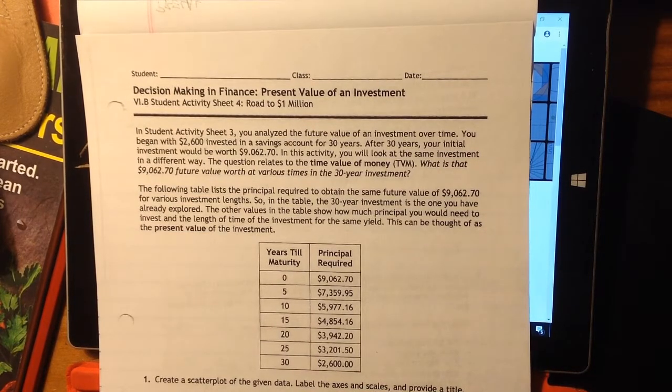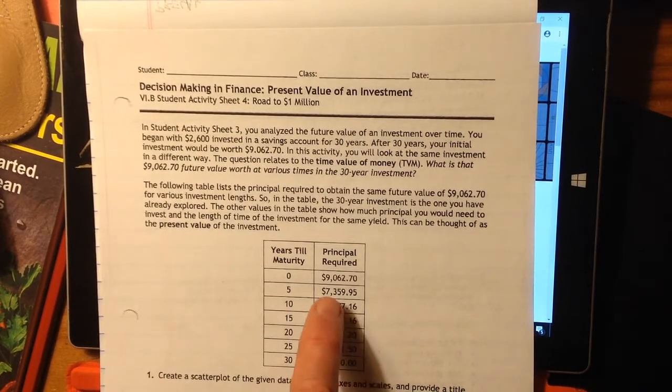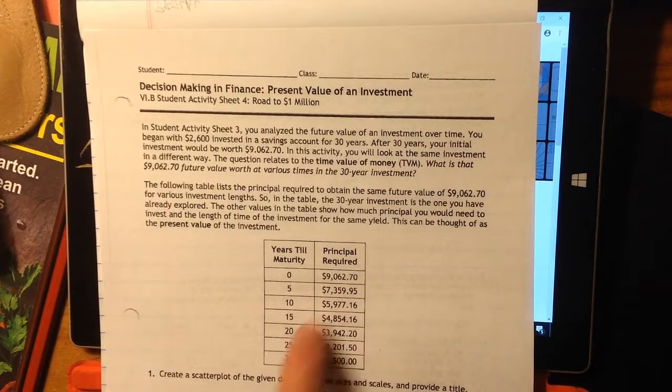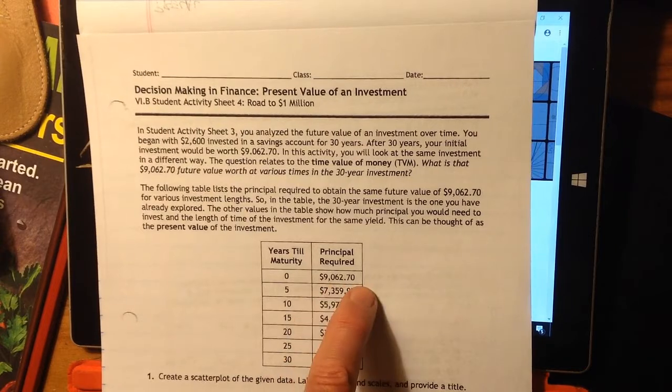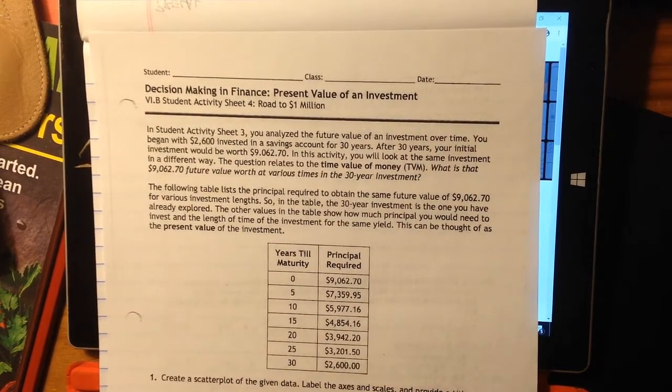In the table, the 30-year investment is the one you have already explored. The other values in the table show how much principal you would need to invest, and the length of time of the investment, for the same yield. This can be thought of as the present value of the investment. So, for example, if we were going to keep this investment for 15 years instead of 30 years, but we wanted to still end up with that $9,062.70, 15 years ago we would have needed to invest this amount of money so that now we would have that $9,062. If we go back the whole 30 years, we only need that $2,600 though.